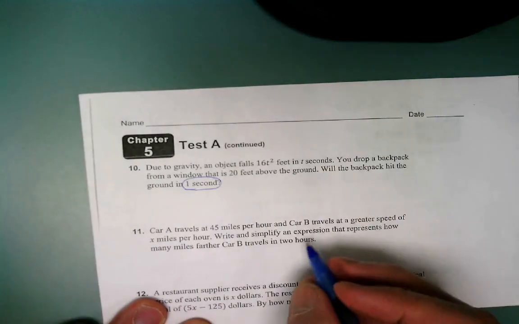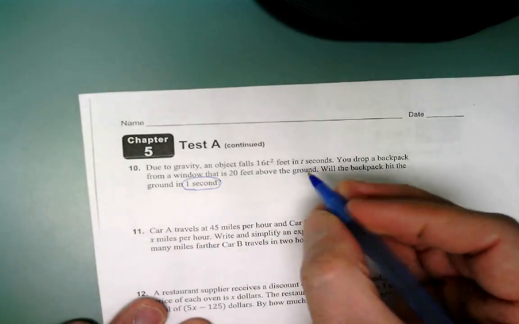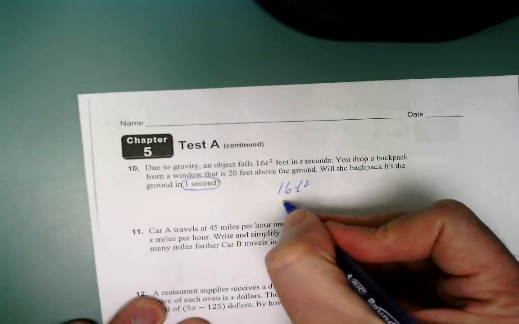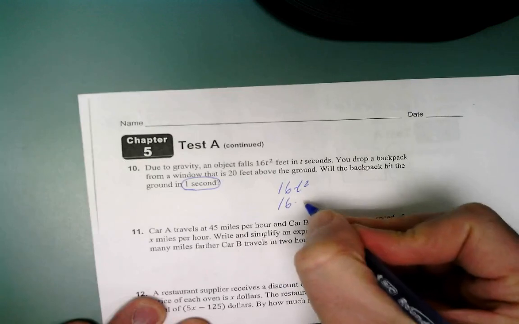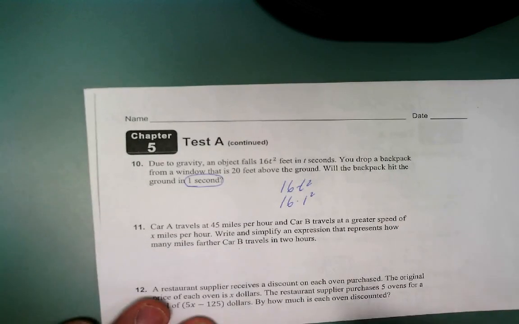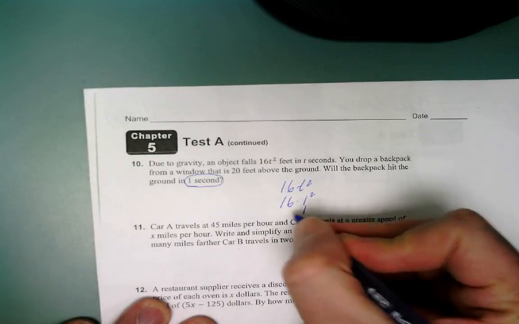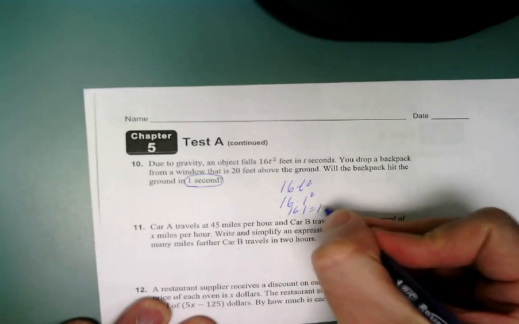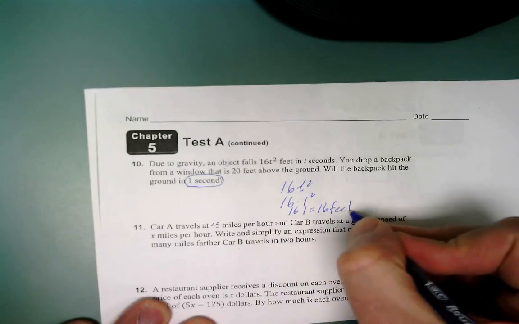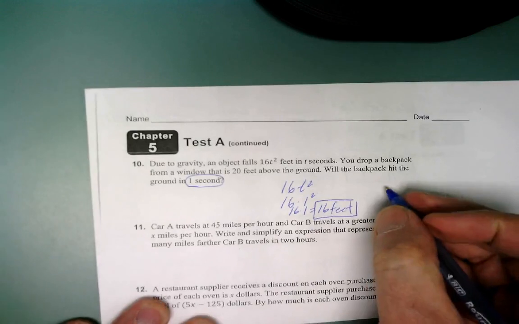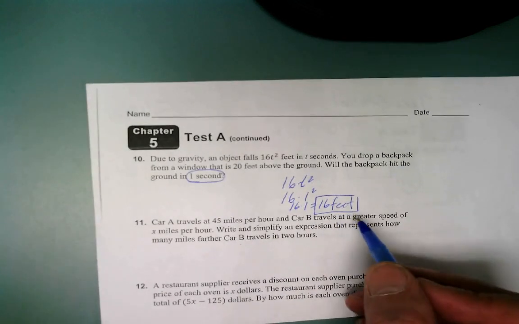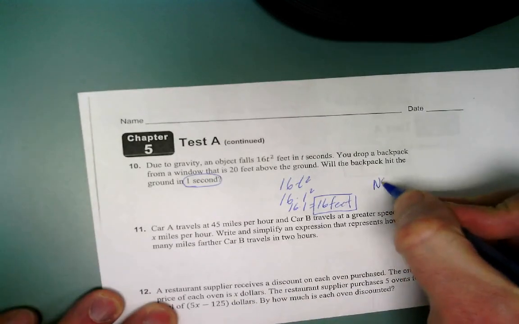So I'm going to go to that 16 t to the second power, and I'm going to say 16 times 1 to the second power. 1 to the second power is not 2. 1 times 1 is 1. 16 times 1 is 16, and this is how many feet? So if you dropped it from a window that's 20 feet up and it only dropped 16 feet, it did not hit the ground yet. So you're saying no. And this is why.